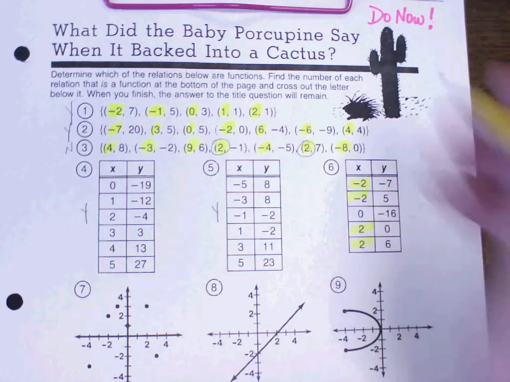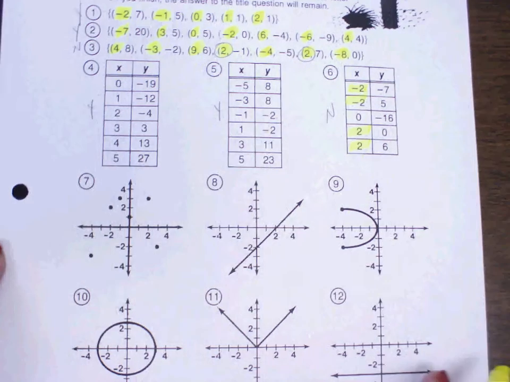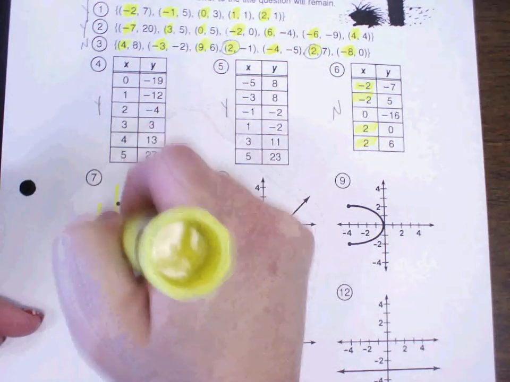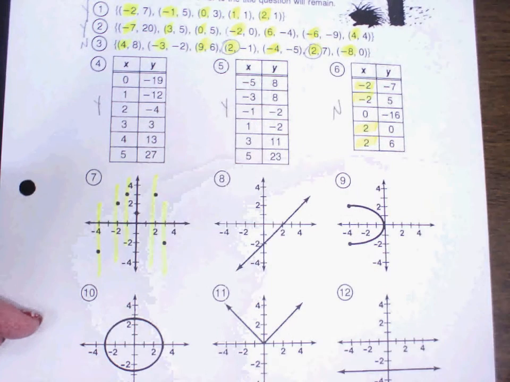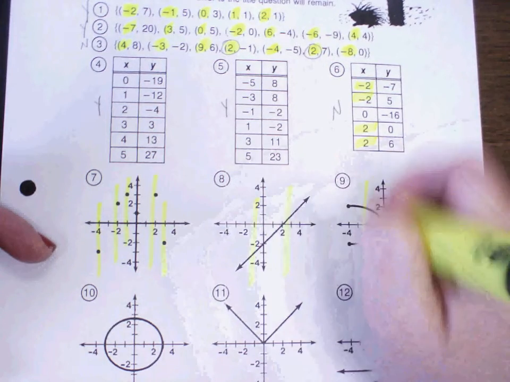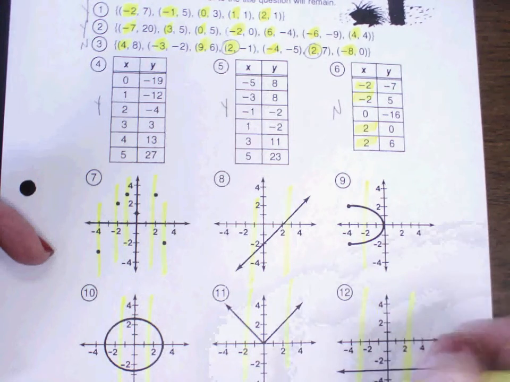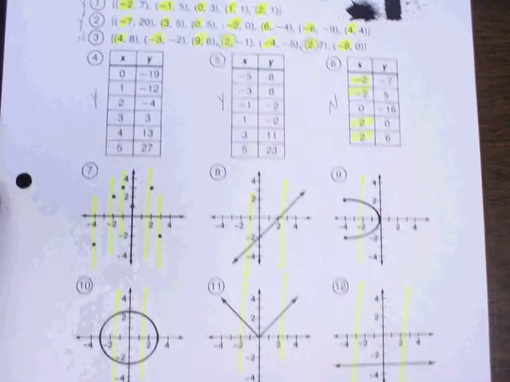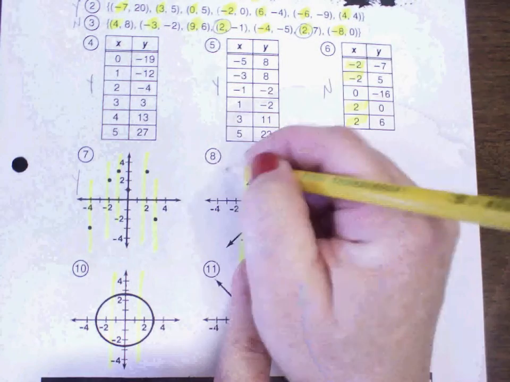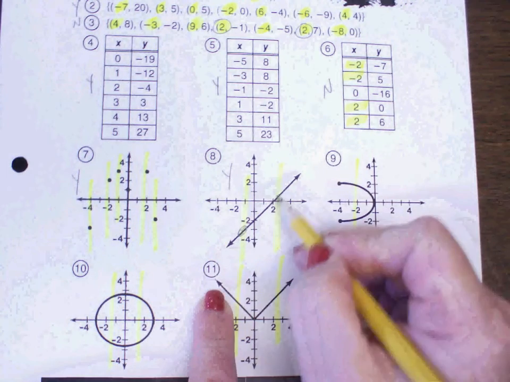All right. Over here, number 7, what do you have to do? The vertical line test. Very good. You do vertical lines and make sure that those lines do not touch more than 1 point at a time. I went ahead and I just did all my lines. Is that a function? That's a yes. Is that a function? Yes. The highlighter only touches 1, right? There and there. I still heard some people say no.